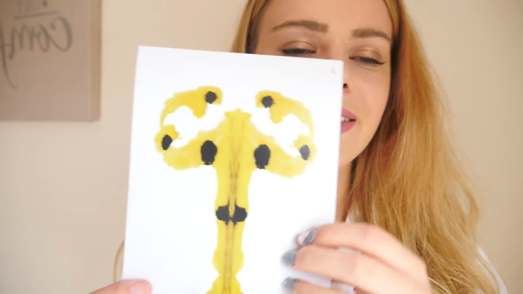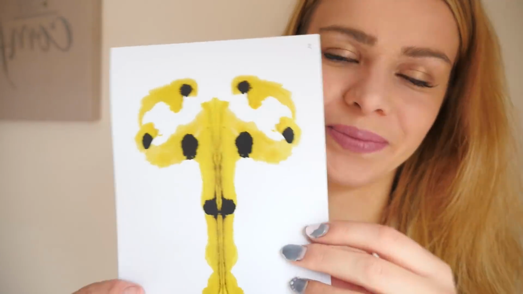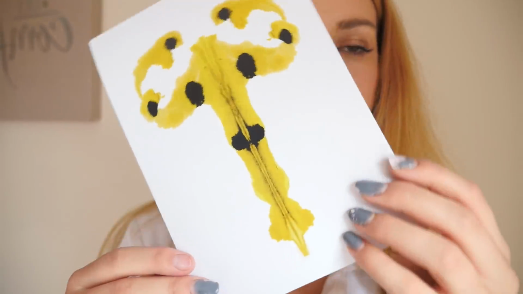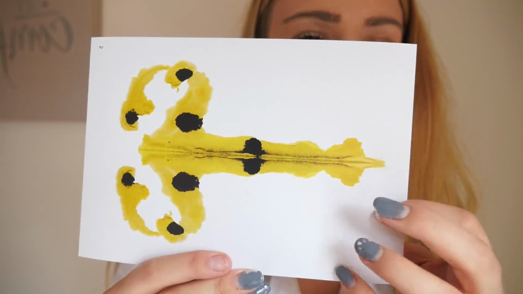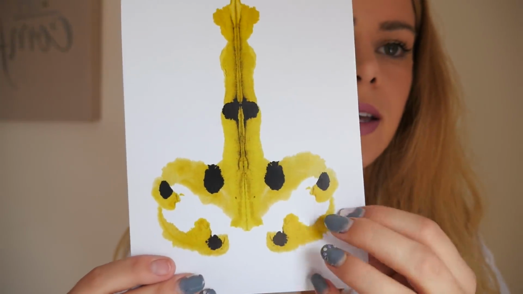Okay, so we are going to move on to card 5. This was actually the first card that you chose. So, take a nice long look. What can you see?